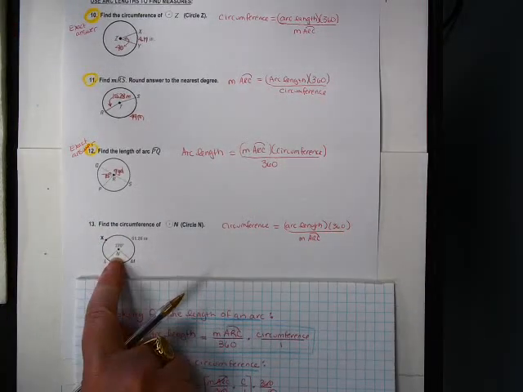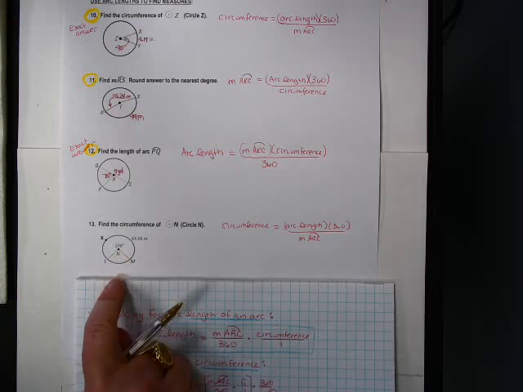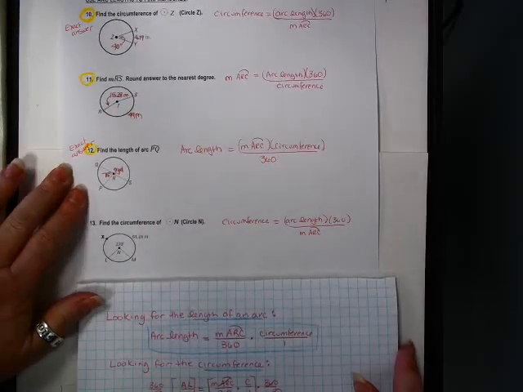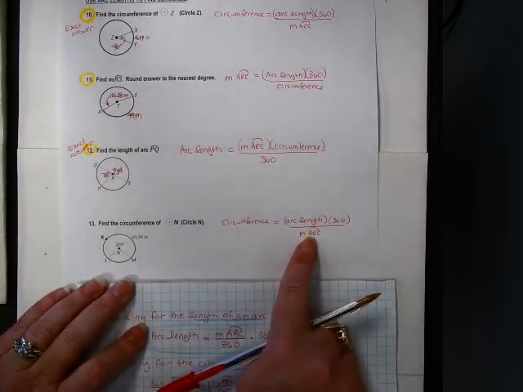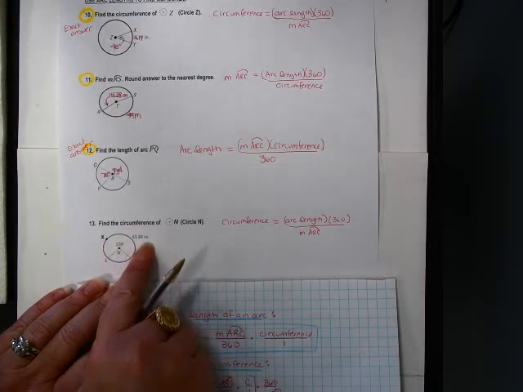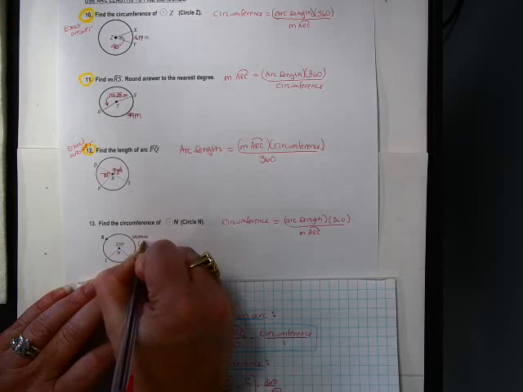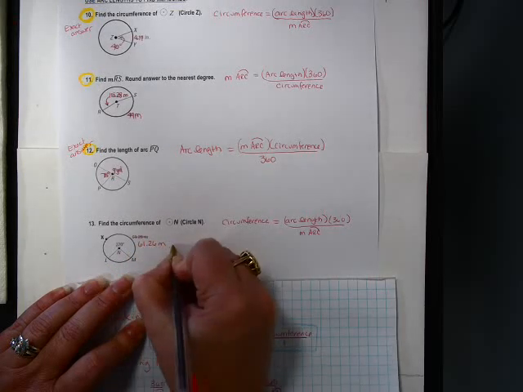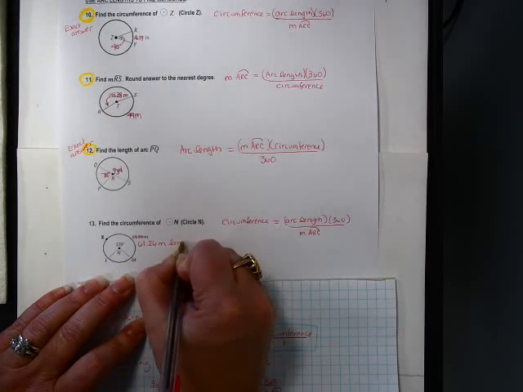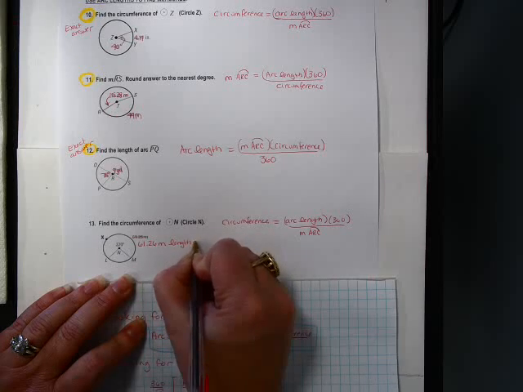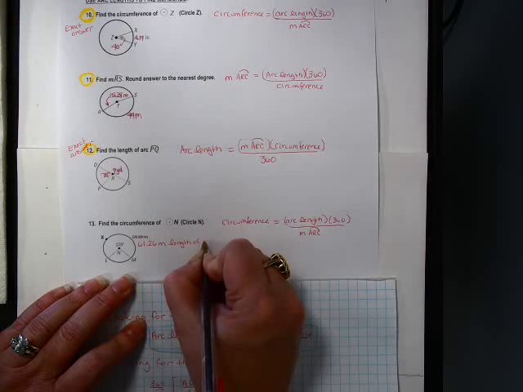Okay, so this time you're using the major arc. So here, this 61.26 meters, that's the length of arc MXL.